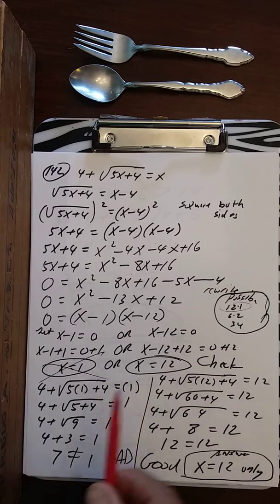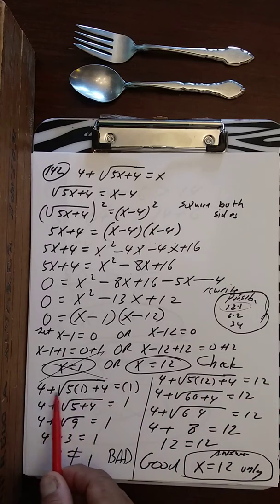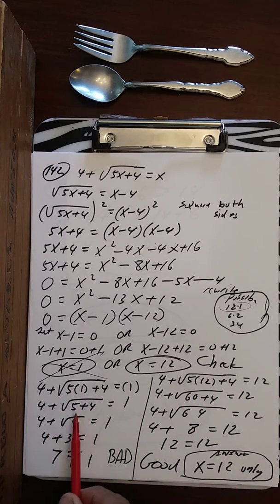Let's check it. 4 plus the square root of 5 times 1. 5 times 1 is 5. 5 and 4 is 9. Square root of 9 is 3. 4 plus 3 is 7. And we have 1 on this side. So 7 is not equal to 1. Bad. Extraneous solution of the radical function right there.